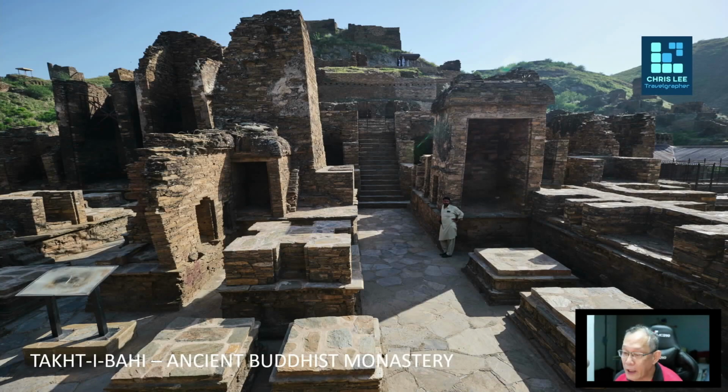So this is the area where the dining area is, and in fact, this is the first site that we enter.